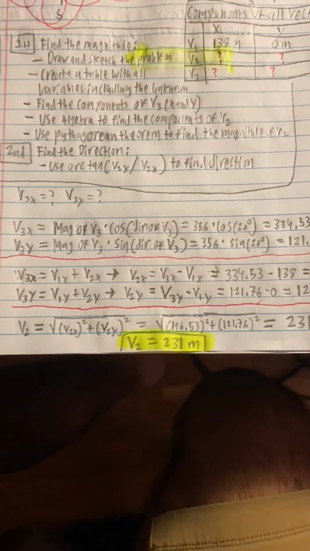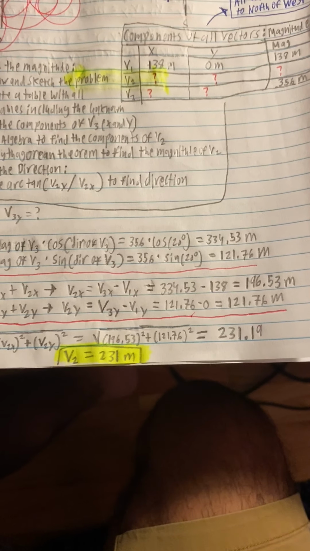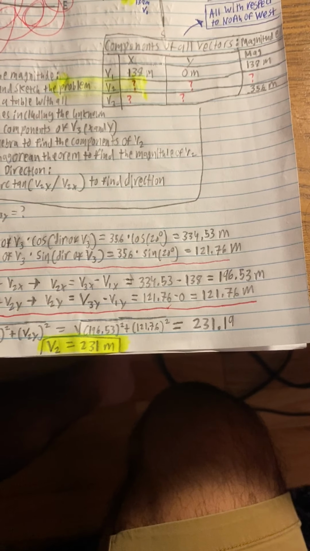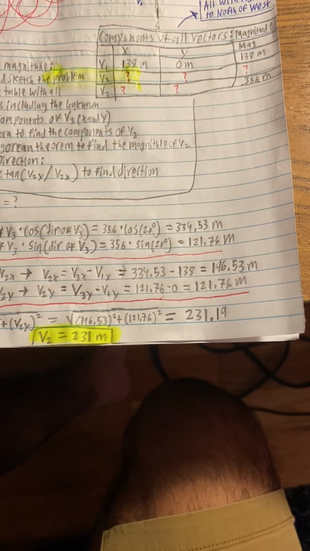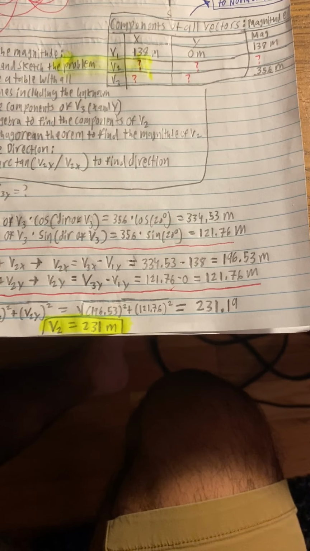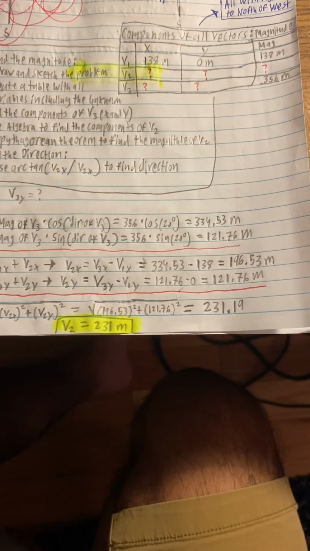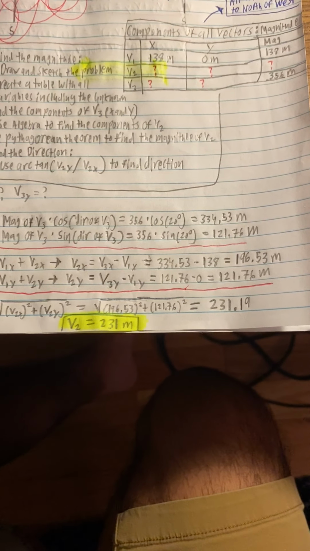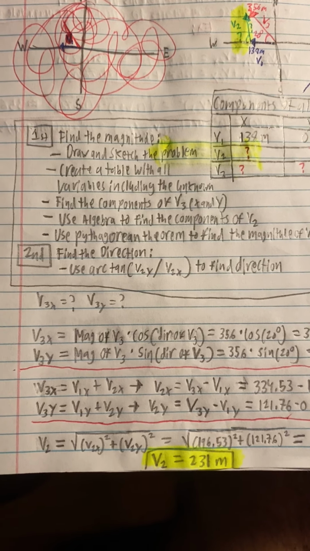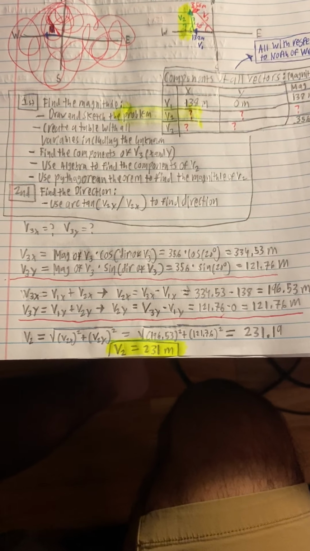with both of these. And then plug in the numbers for all those components, and we should get, for the x component, 196.53 meters and 121.76 meters. Now keep in mind, it does look like I'm rounding here, but in the calculator I have all the numbers in, because typically in these equations you don't want to round until the very, very end. So now that we've found the components of V2, we need the Pythagorean theorem in order to solve for the magnitude of V2.